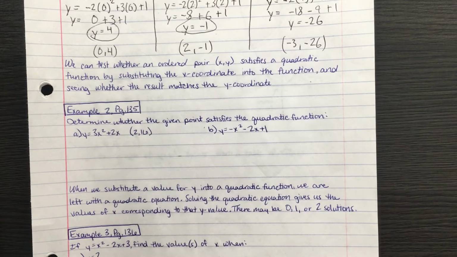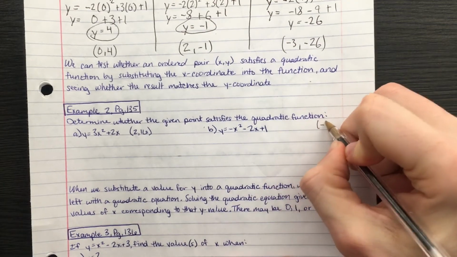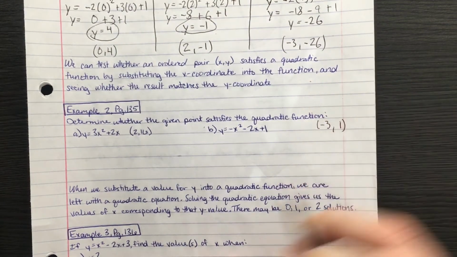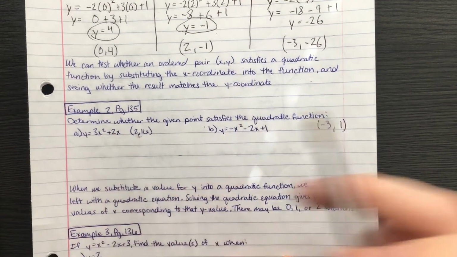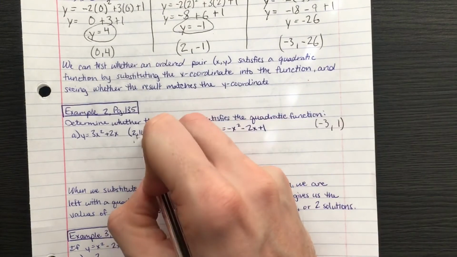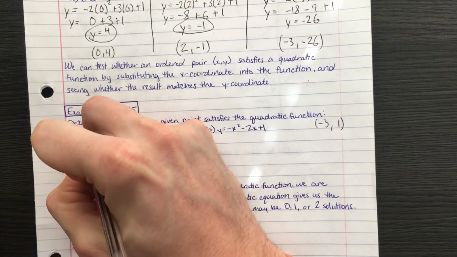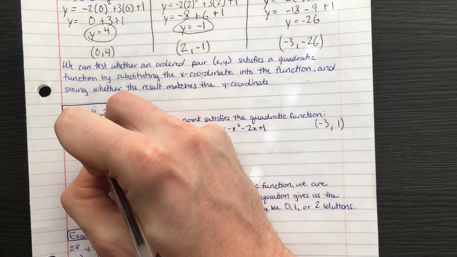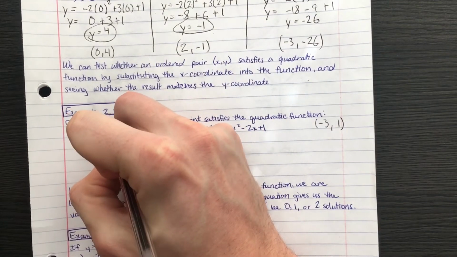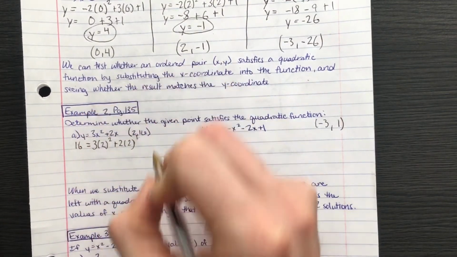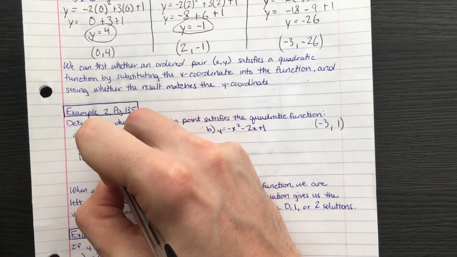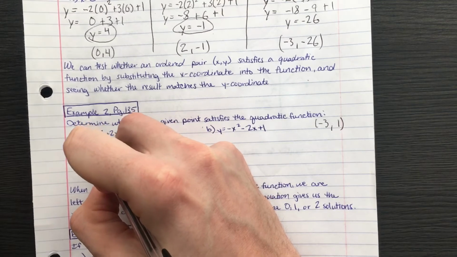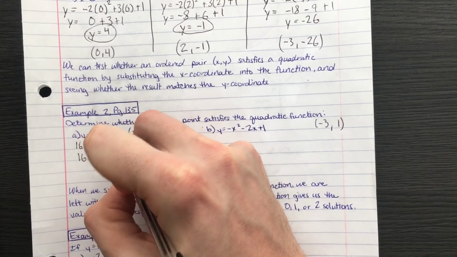So we're going to see if the coordinate (2, 16) works for this function right here. Would it be on the graph? So we're going to substitute in the y value of 16 and the x value of 2. So 3 times 2 squared plus 2 times 2. So we're going to get 16 equals 2 squared is 4, times 3 is 12, plus 4.